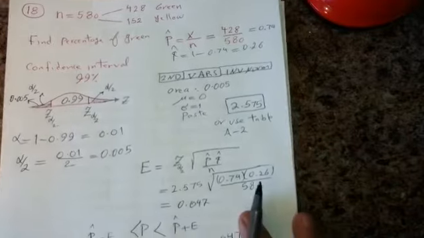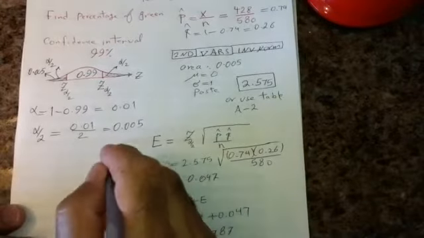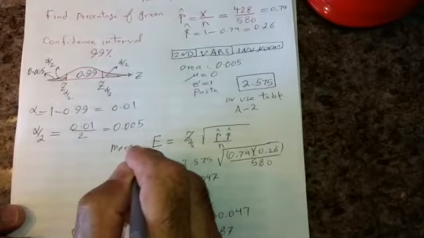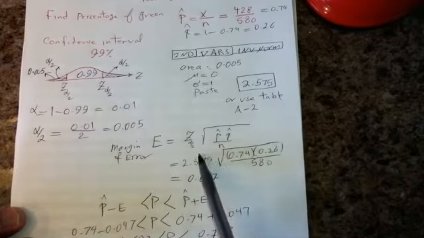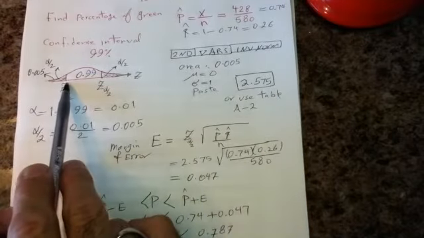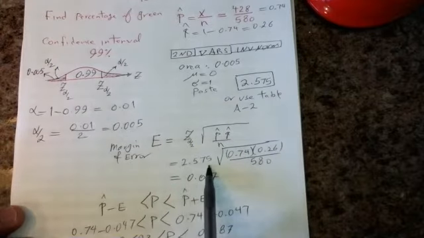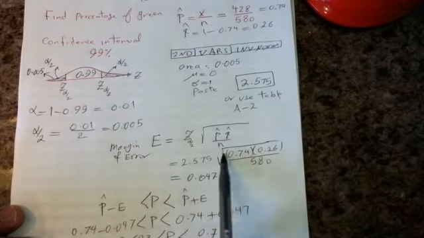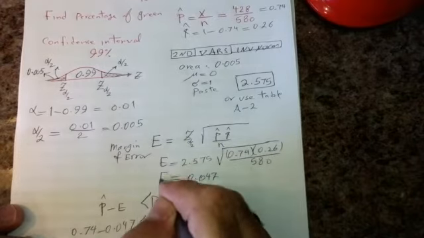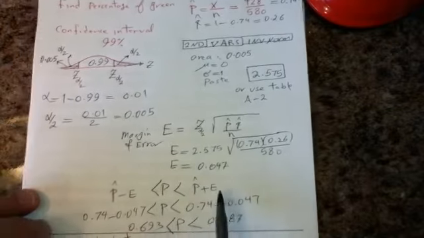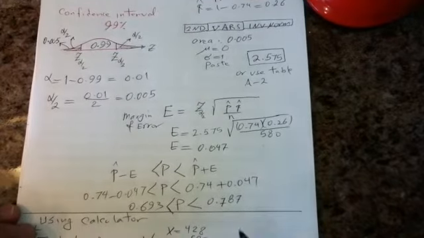Okay, now you need to calculate the margin of error. Z of alpha half again is this Z here. We already calculated it. P hat, Q hat, and the N are all given. That gives you the value of E. Okay, take the E, add it to P hat and subtract it from P hat, and that gives you the interval here.